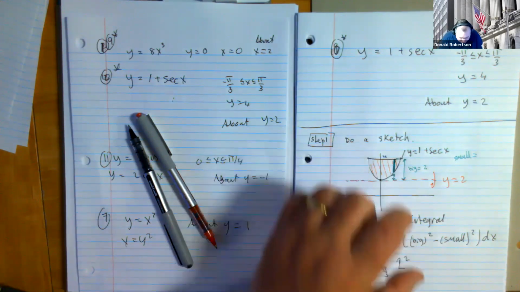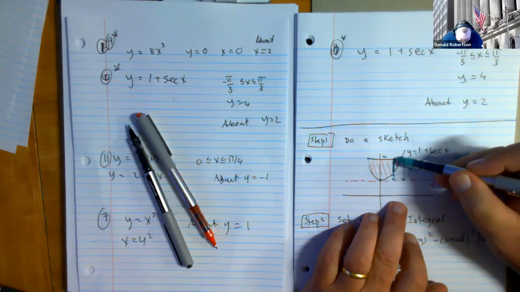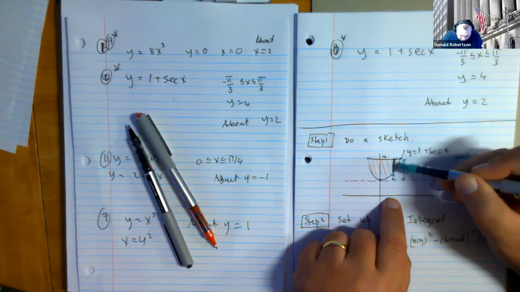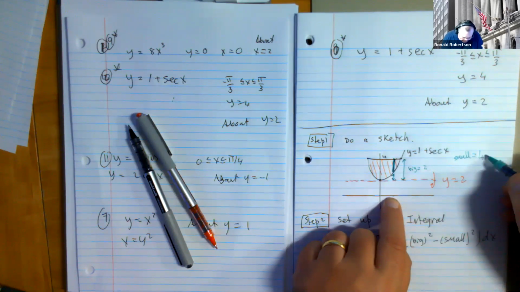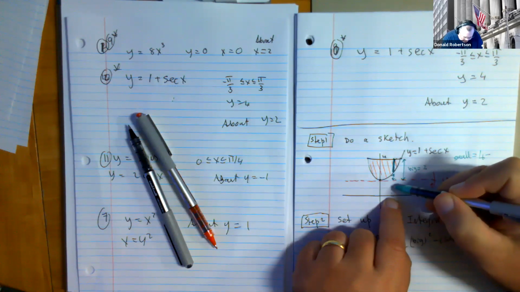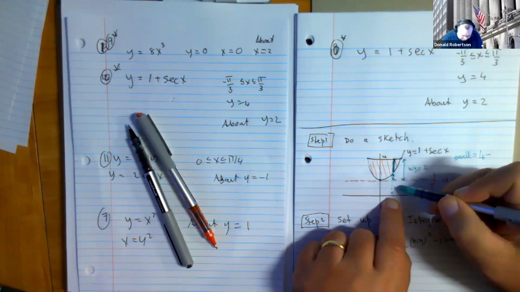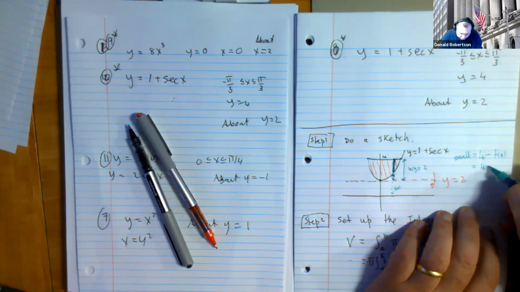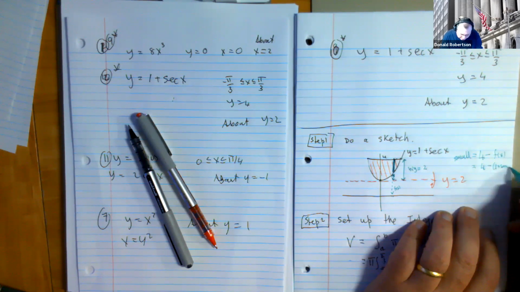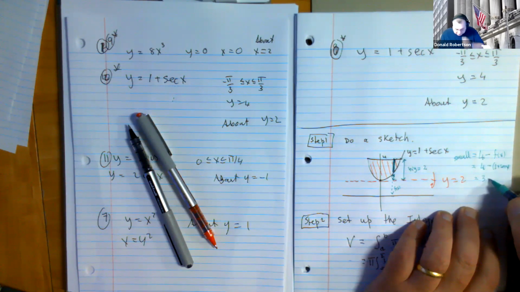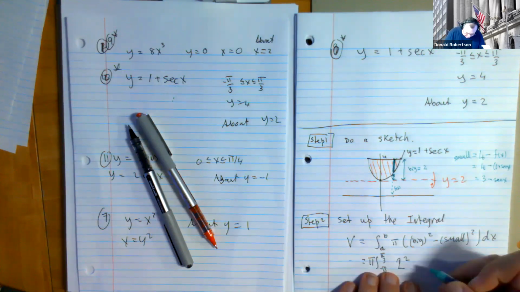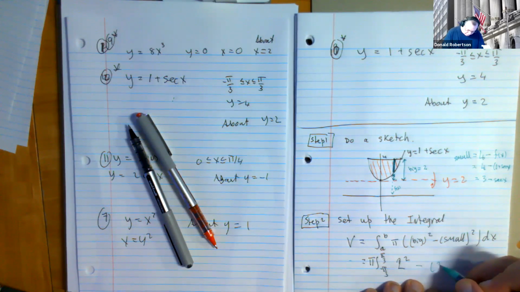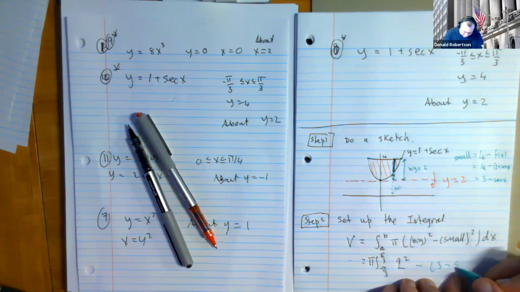What do I know? Well, I know that the distance from the top to the bottom, that's from there to there, it's 4. And don't I know the distance from here to here, which is f of x? So won't it be 4 take away 1 plus secant x? And so the small one is 3 take away secant x. So that's subtract 3 take away secant x squared dx.